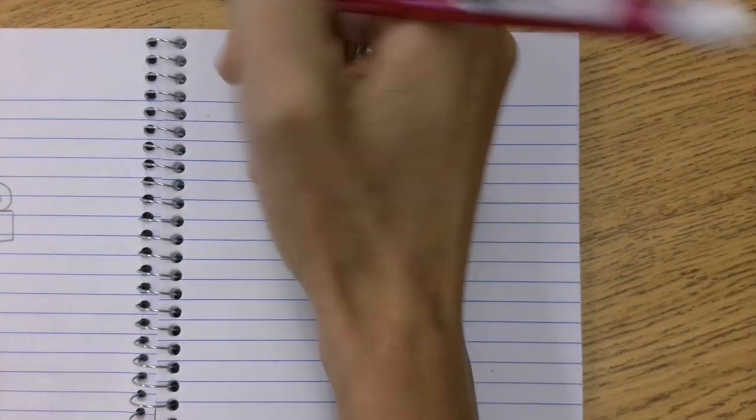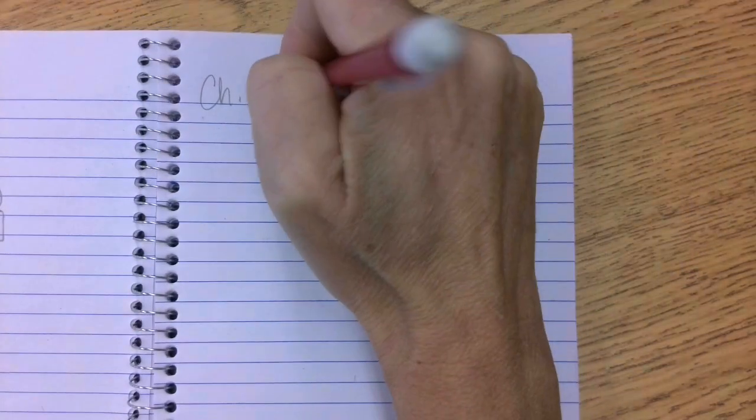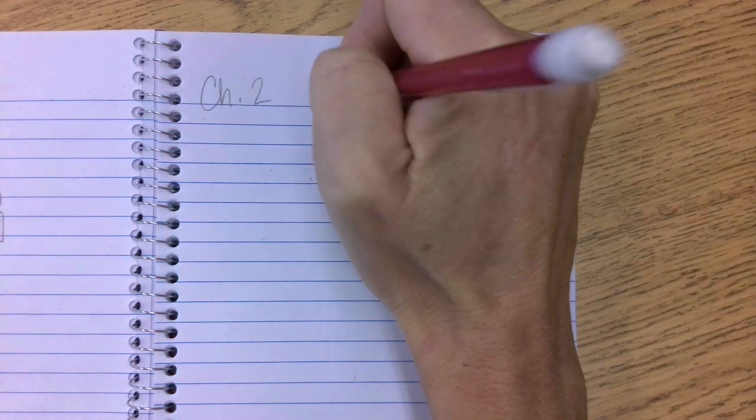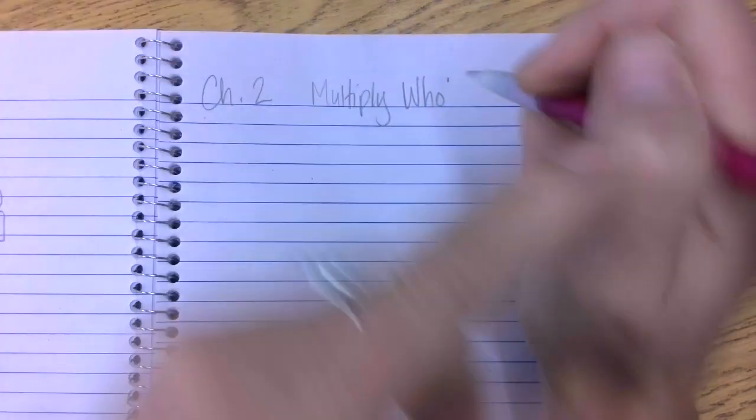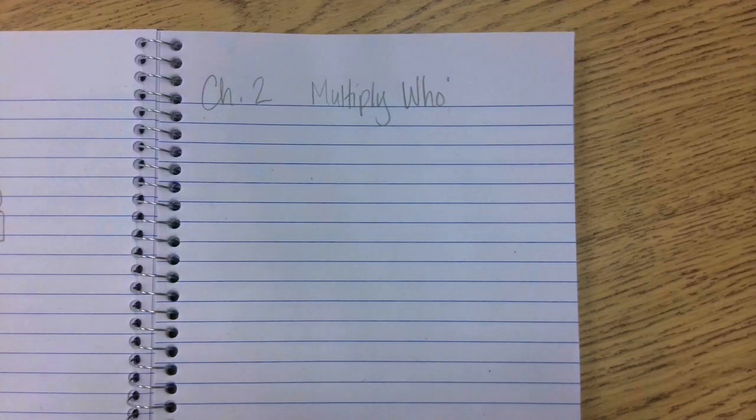All right, and so today we're going to be working, like I said, with powers and exponents. So you're going to write down Chapter 2, which the name of the chapter was Multiply Whole Numbers. I always have pencil issues when I come on with you guys. Multiply whole numbers. See? It's either too long or too short.